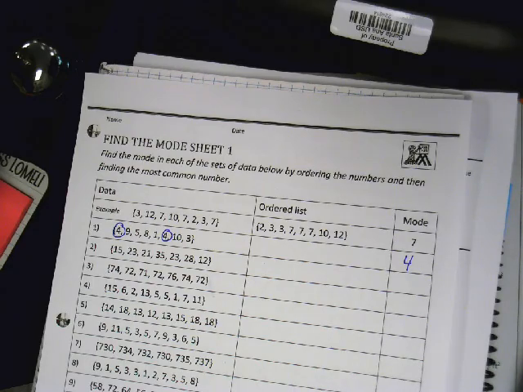Look at the packet, number 10. I didn't get 23. Wait, for number 3 is 23? I don't know, for 2 is 23.